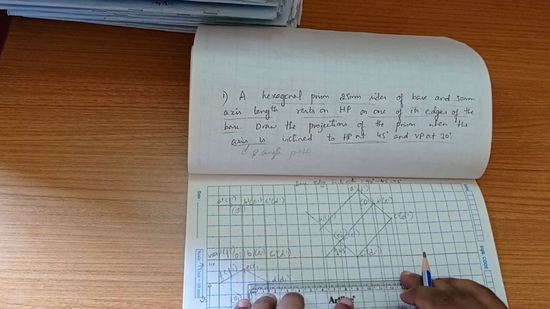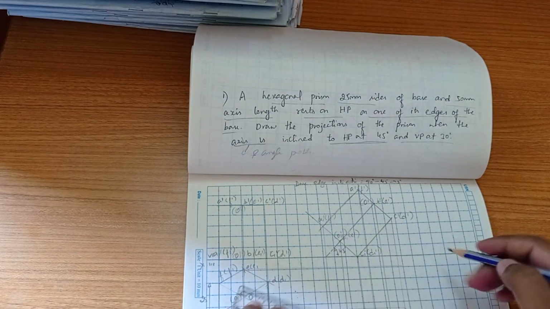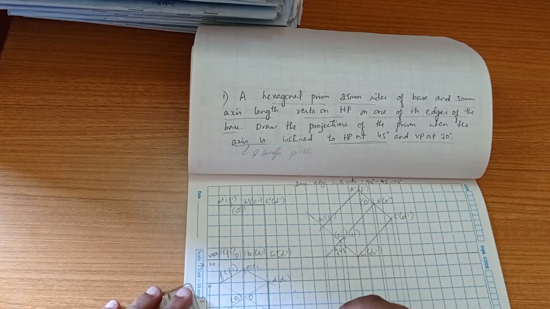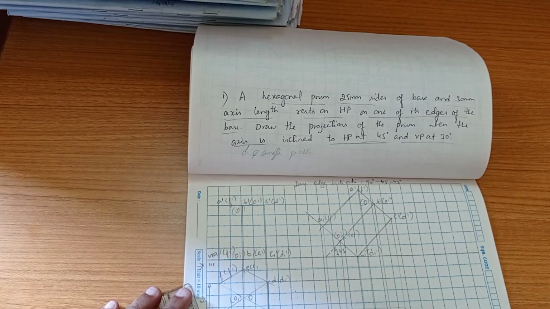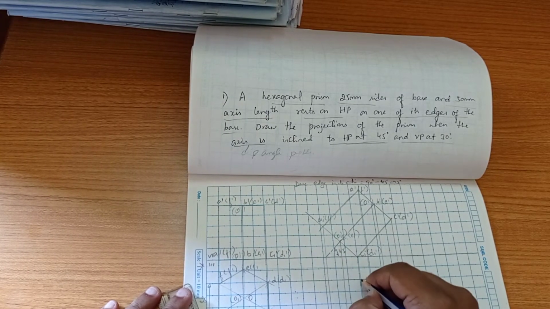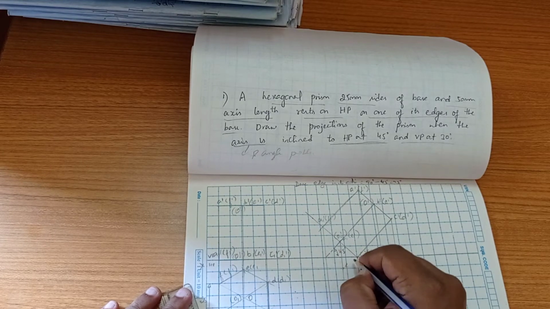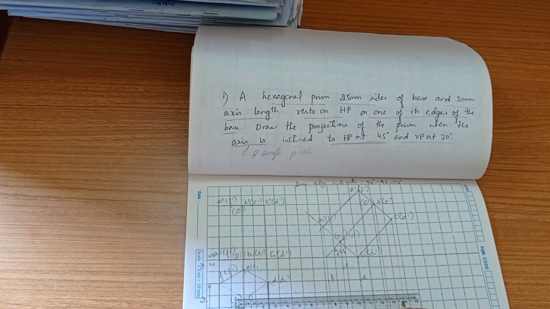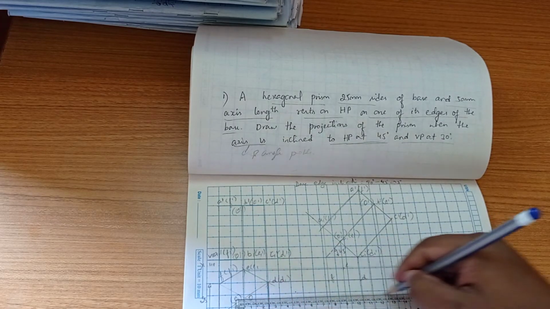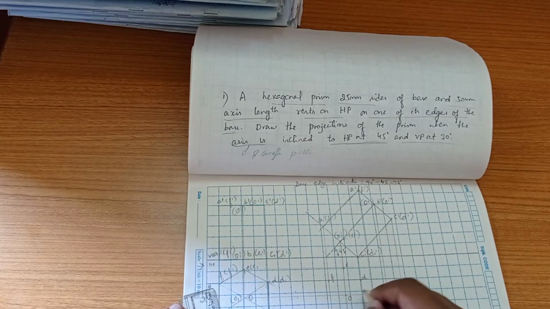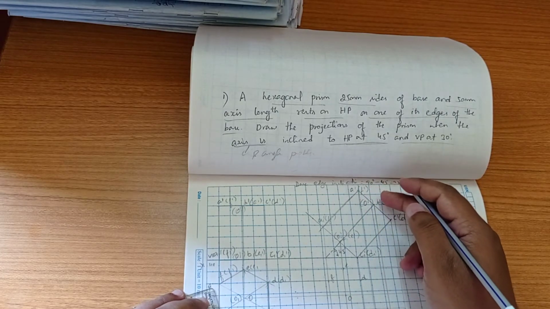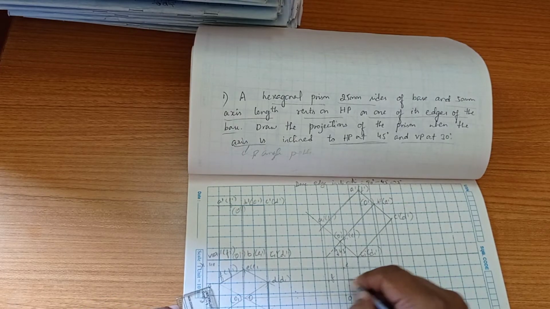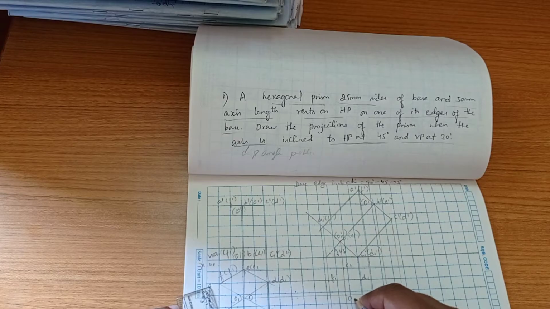So now by projecting downward, by projecting the lines from both sides, first we'll write the notations. Okay, so this is A, this is B, this is C, this is D, this is E, this is F, and at this point we have O. Similarly for the bottom face, A1, B1, C1, D1, E1, F1 and O1.